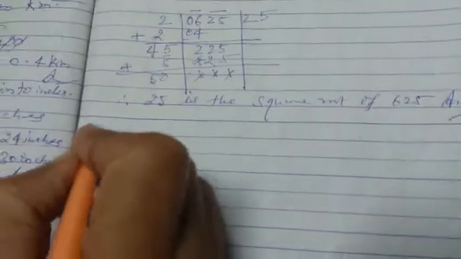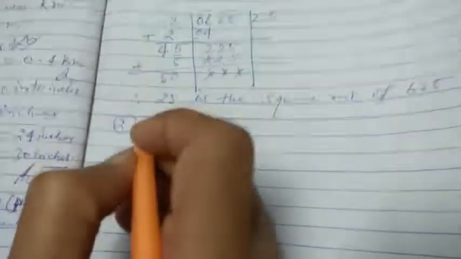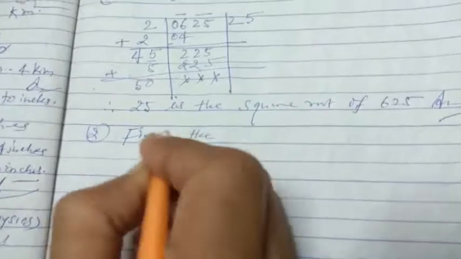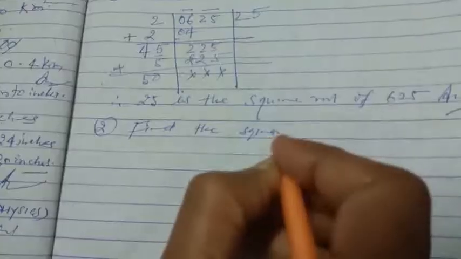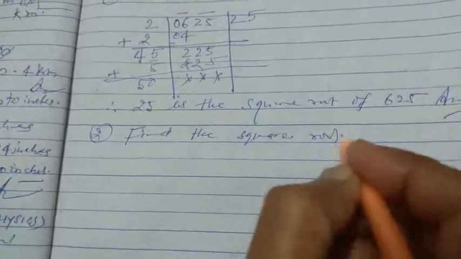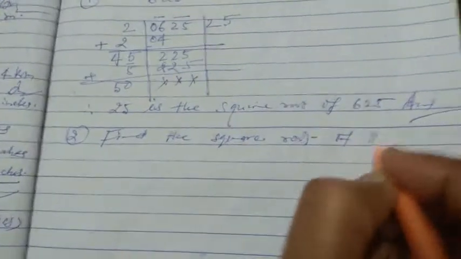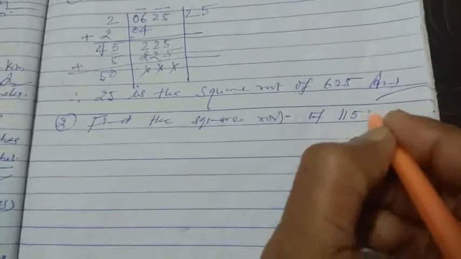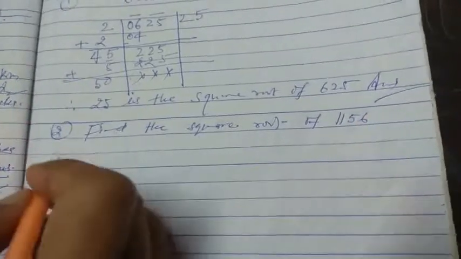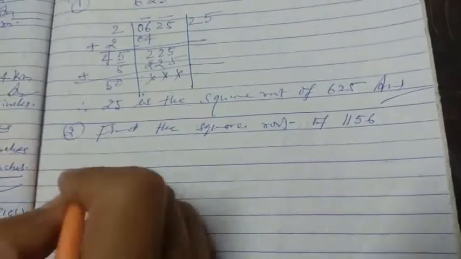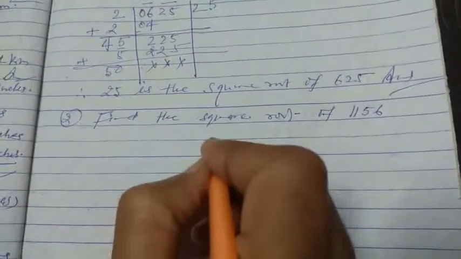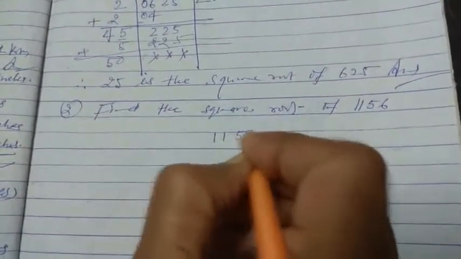Now next question is, you have to find the square root of 1156. So you can find the square root by writing here 1156.